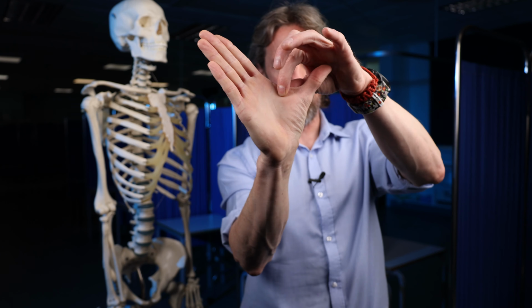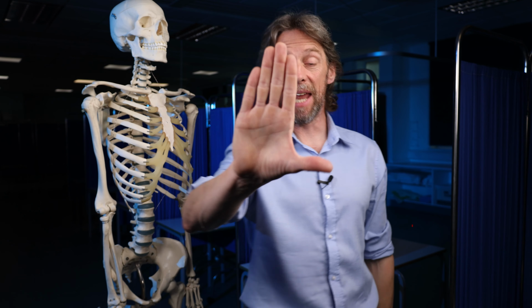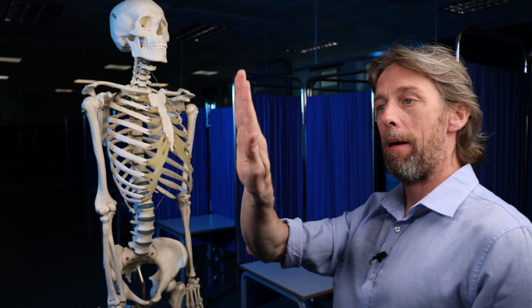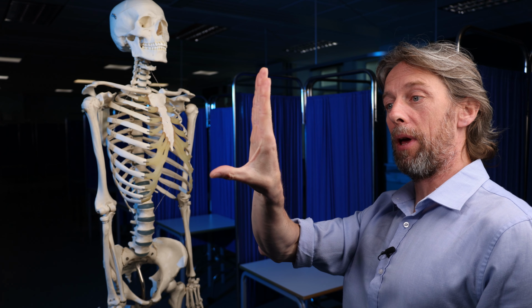So if you extend the thumb, that's not fully stretched out there, right? If you fully stretch out that web space of skin, that's abduction of the thumb. And now we've abducted the thumb, we can adduct the thumb. Abduction, adduction. Okay? You can see why it's difficult.